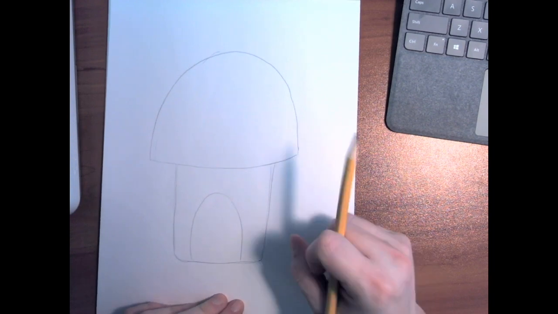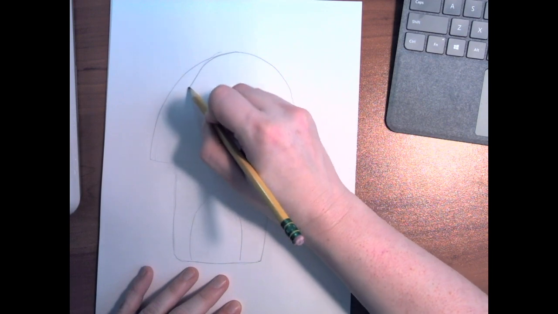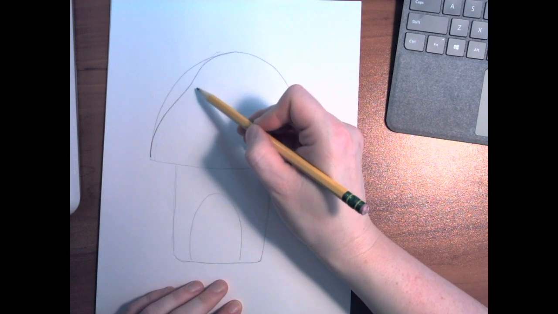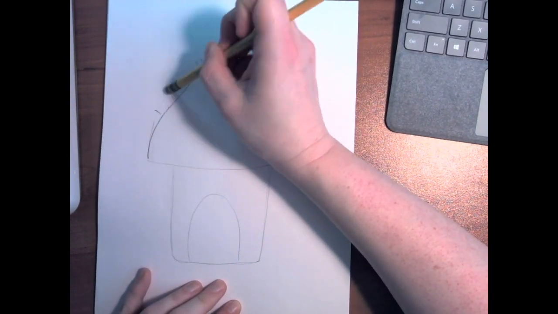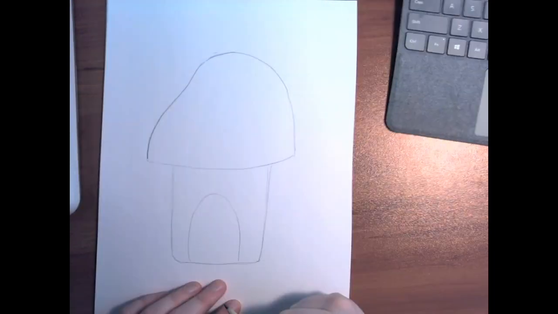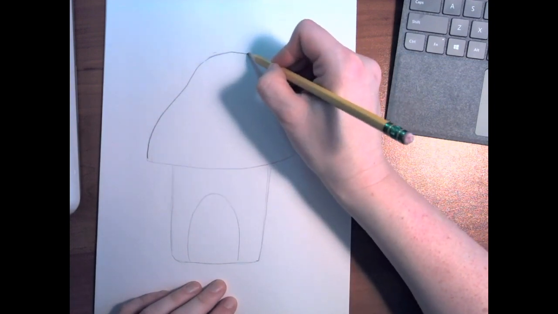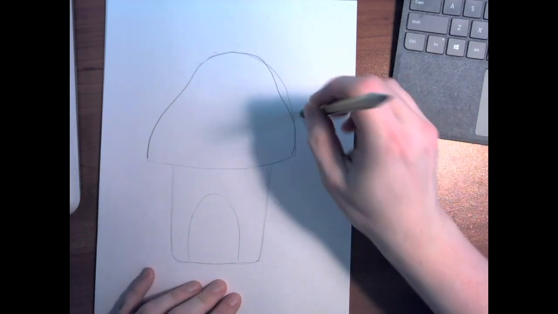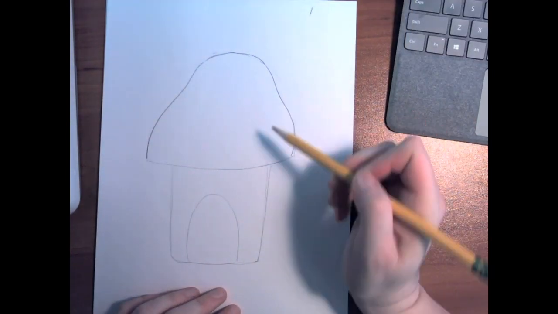Now we need to make it look more whimsical. I'm going to start up here at the top, and I'm going to make this mushroom curve a little. See how I took my line and I just made it a little under? I'm going to erase the other line. Much more shaped like a mushroom now. I'm going to do the same thing, not exactly to the same degree on this side. So it's a little wobbly up at the top.